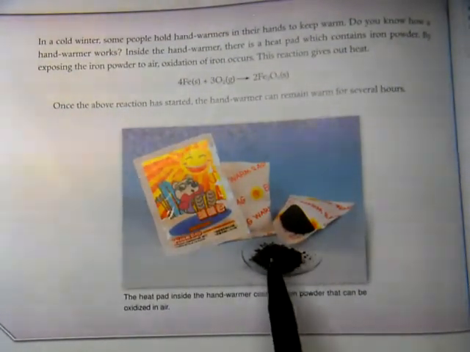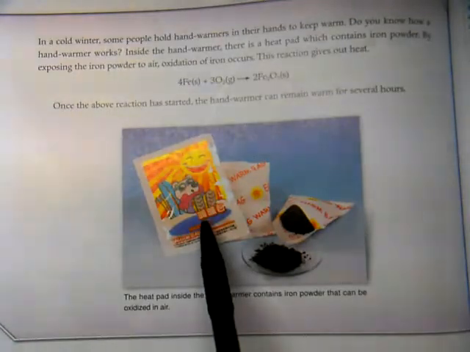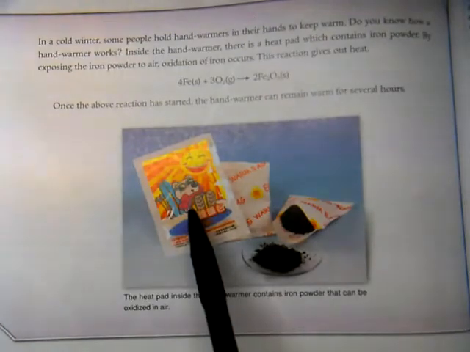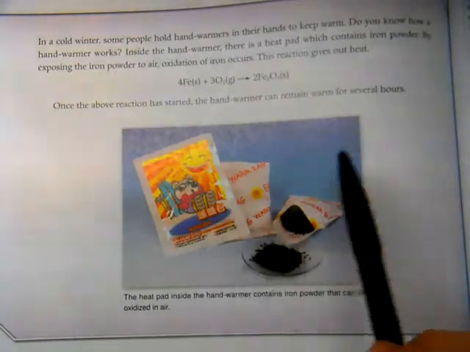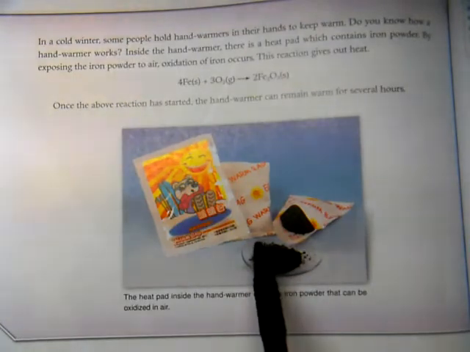You may try using a magnet. You can see that the hand warmer is attracted towards the magnet. In other words, inside the hand warmer, it contains iron powder. So, what next? After exposing the hand warmer to air, oxidation of iron occurs.